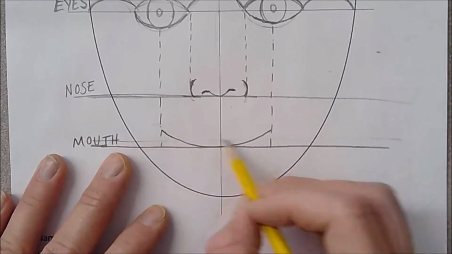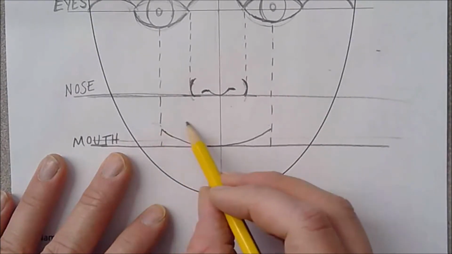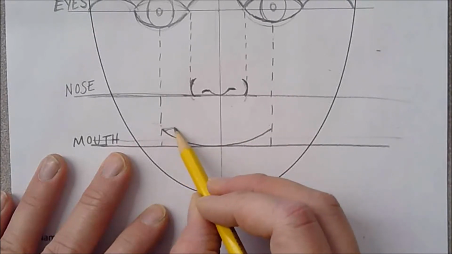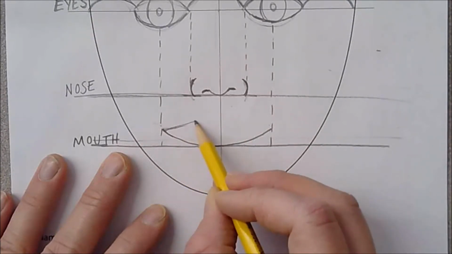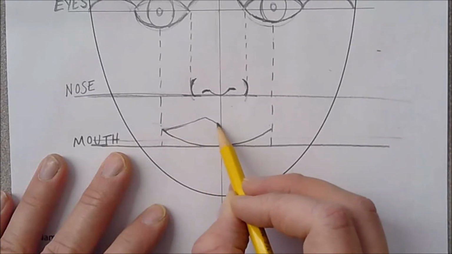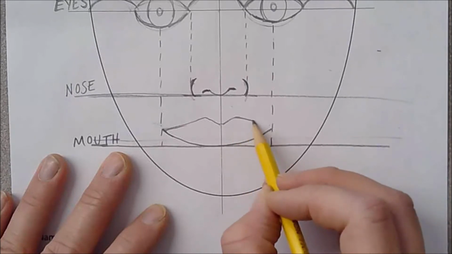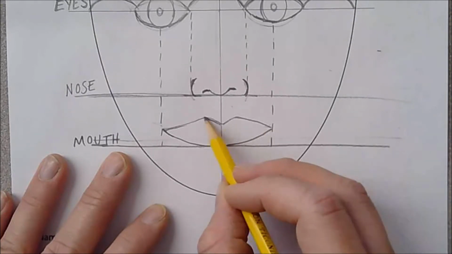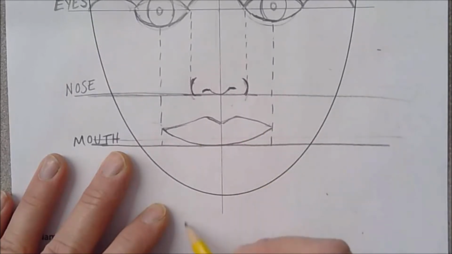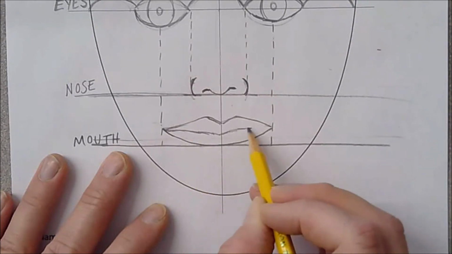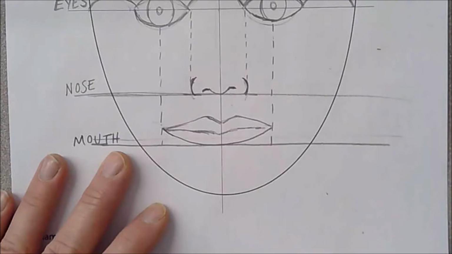Now you know how wide to make it, and you can feel free to create the top lip whatever shape you want. Generally, the top lips go up a little bit and they dip down right about where the center line is. And then we have this middle line that represents the middle of your lips.